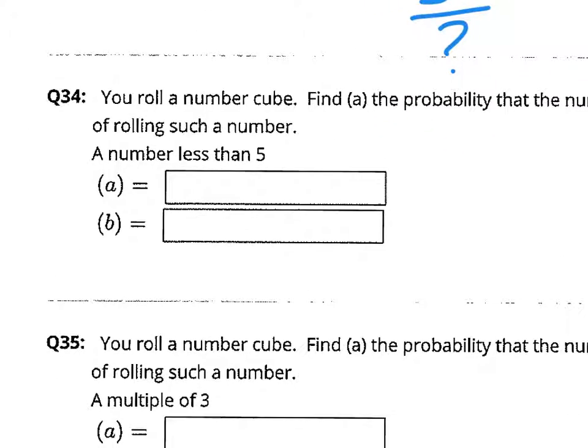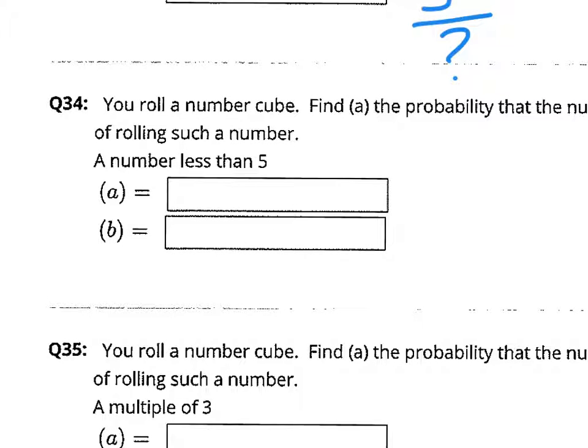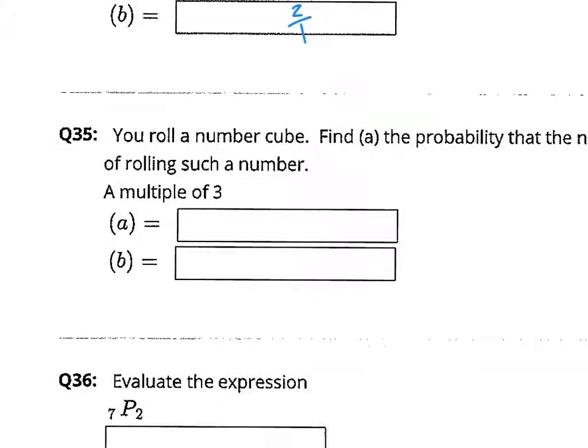Okay, 34, let me zoom in here. They should have 2/3 and 2/1. Okay, for number 35, a multiple of 3. So that would be, I guess, a gimme too. This would be 1/3, and this is 1/2 for number 35.